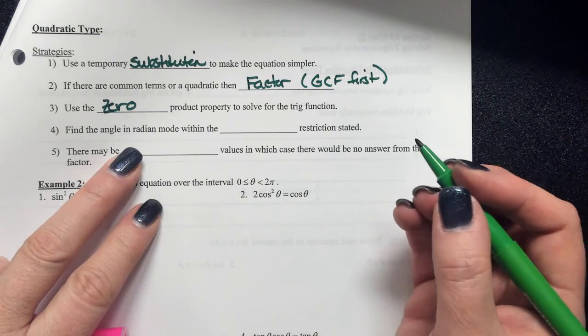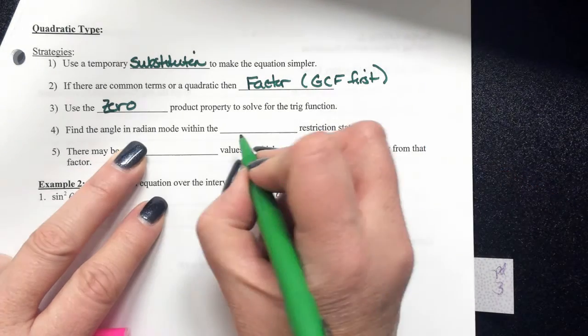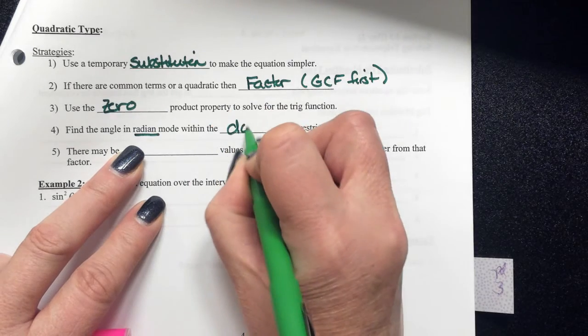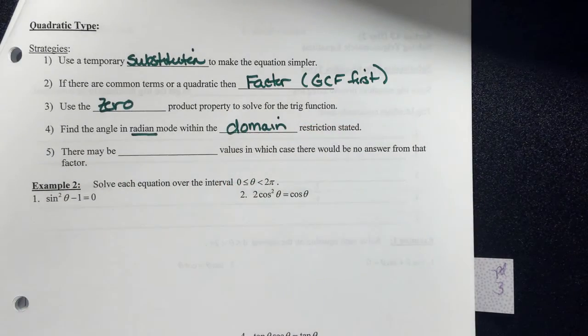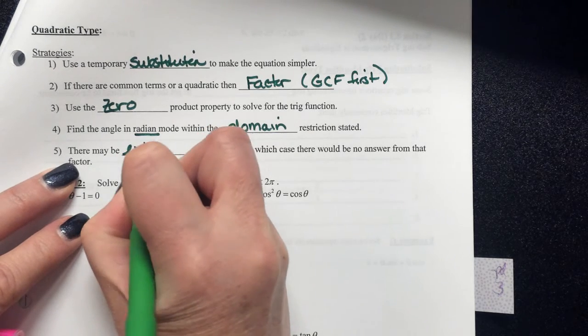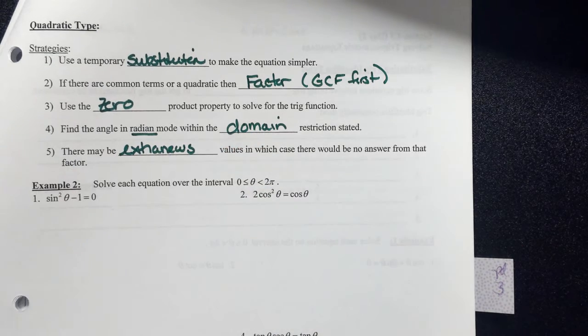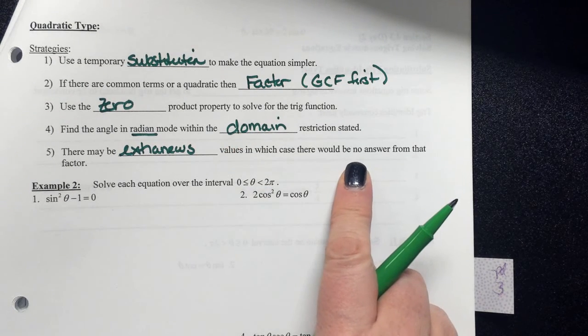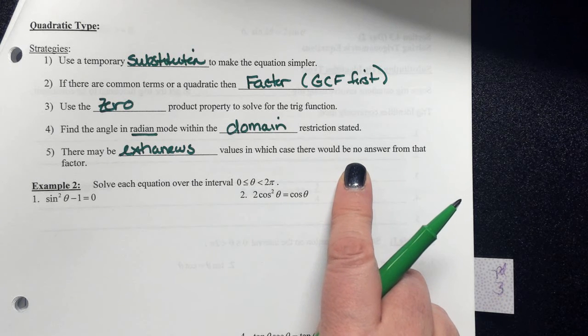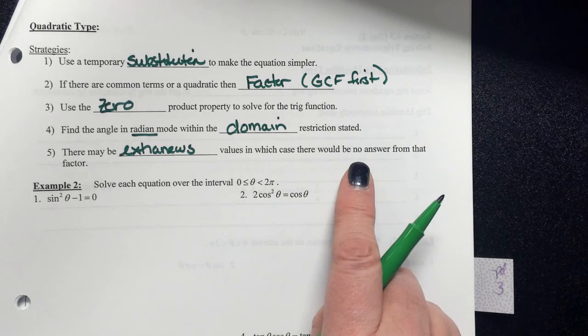Again, just like we did, they're going to give you a domain restriction. So you want to find your angle in radian mode within the domain restriction. Now, with these trig equations, there may be those extraneous solutions or extraneous values where there would be no answer. So in Algebra 2 last year, you guys solved some equations where you had extraneous. Remind me again, what's an extraneous solution? Something that you can't hold. You get an answer, but it doesn't work in the original equation where there's no answers. All right? So just like in algebra land, you may end up with some extraneous solutions.